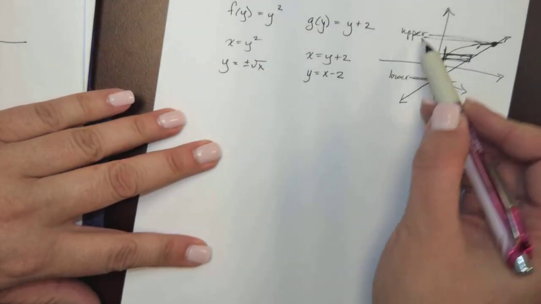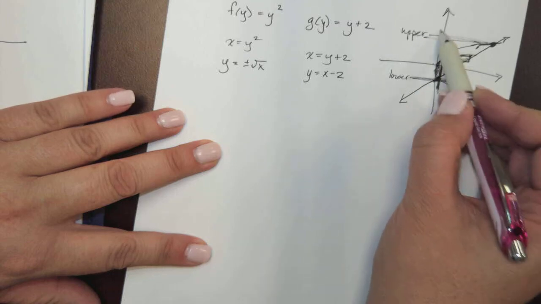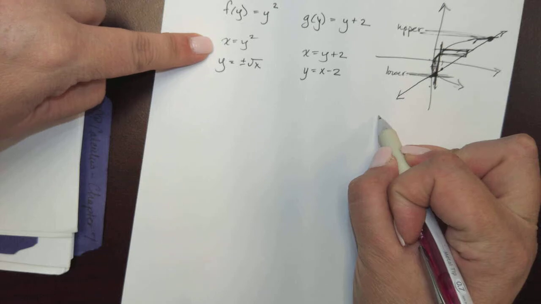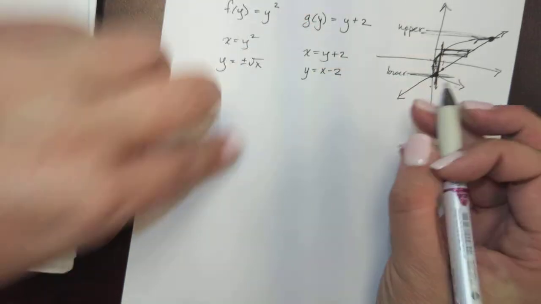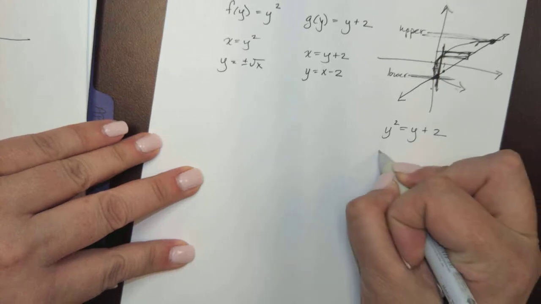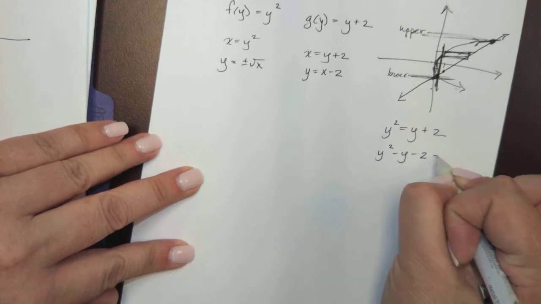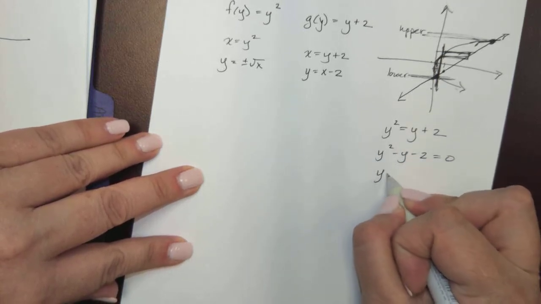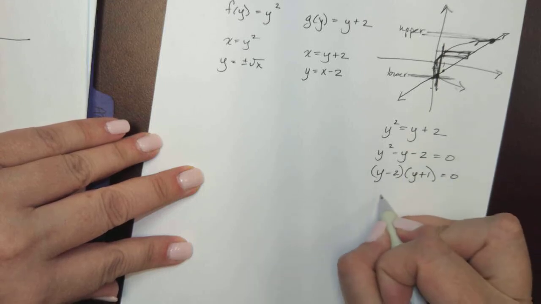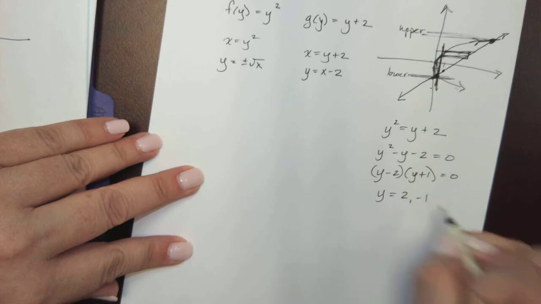My lower and upper bounds are going to be y values, not x values. So I have x equals y squared and x equals y plus 2. I'm going to say y squared equals y plus 2, or y squared minus y minus 2 equals 0. That is (y minus 2)(y plus 1) equals 0, or y equals 2, negative 1.